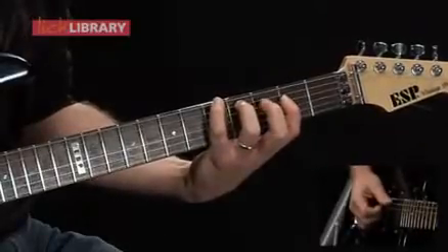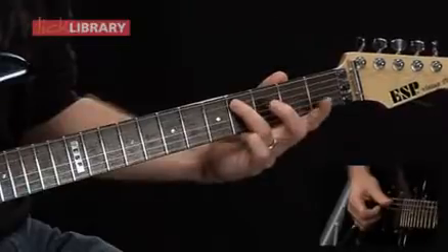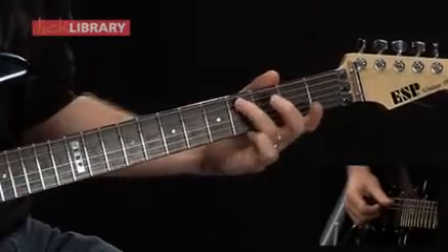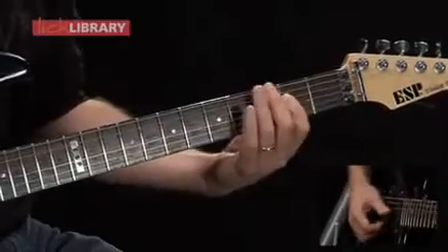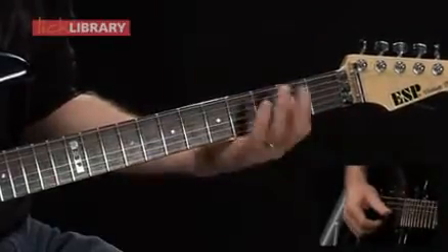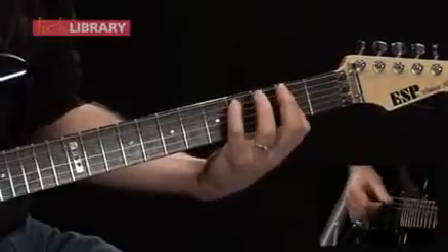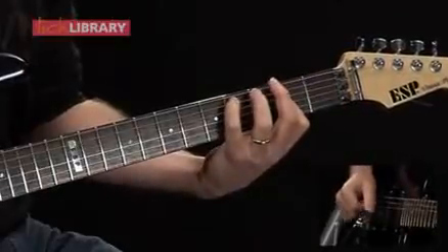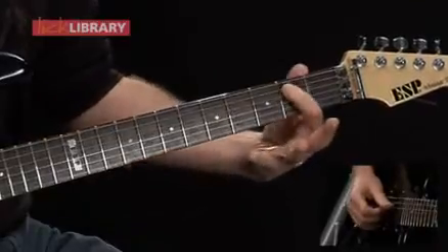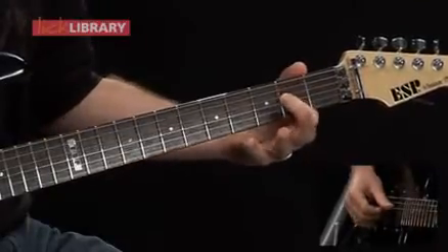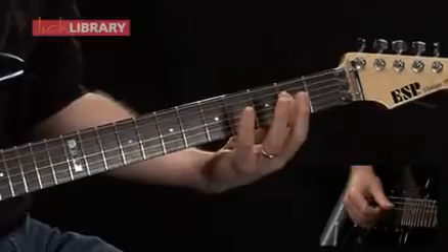The next A triad starts off on the 4th fret of the A string, that's C sharp, the major 3rd, followed by E, which is the 5th, and the root note A is found on the G string. The next triad, I'm going to play E on the D string, A on the G string, C sharp on the B string.